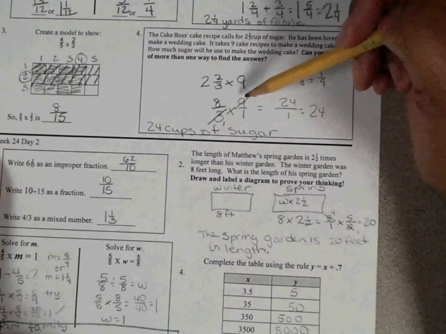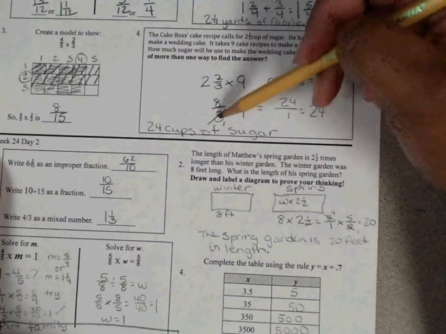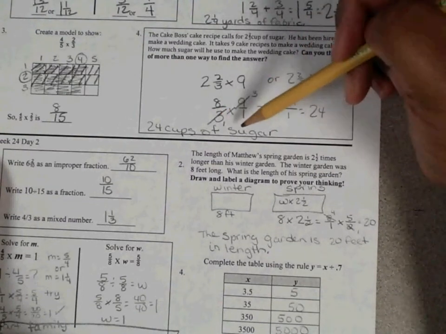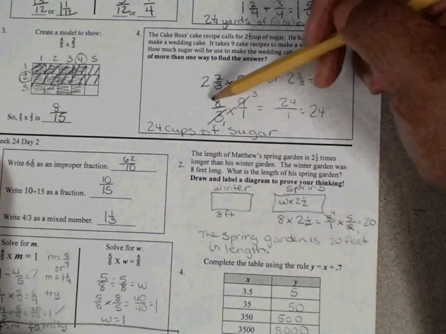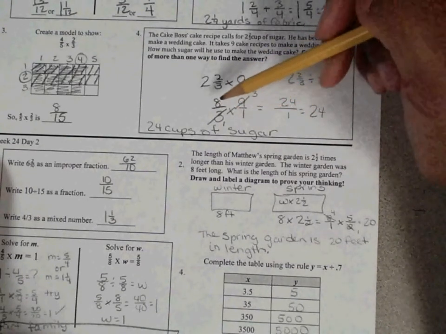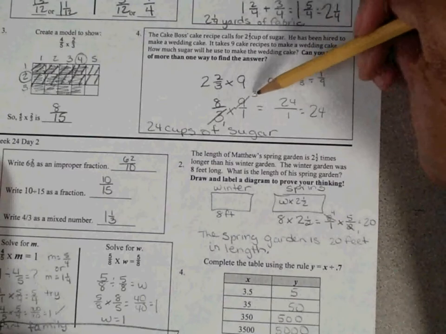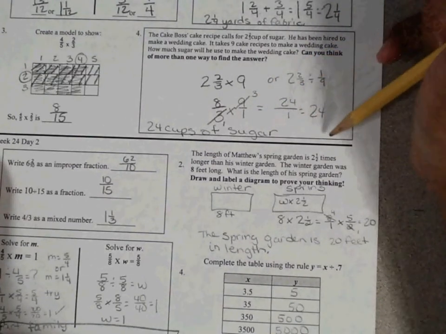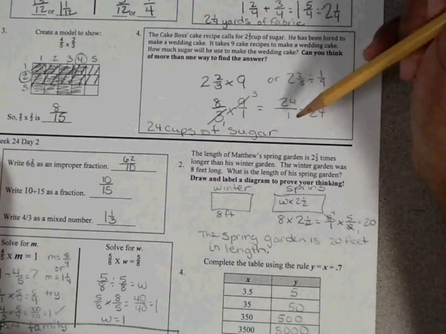I won't have to divide when I'm done. So I can divide 3 and 9 by 3. 9 divided by 3 is 3. 3 divided by 3 is 1. I can't cross simplify here. So now I can just multiply. 8 times 3 is 24, and 1 times 1 is 1. So that gives me 24 cups of sugar.